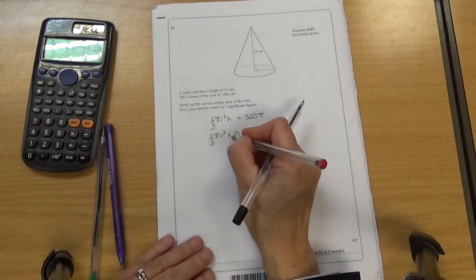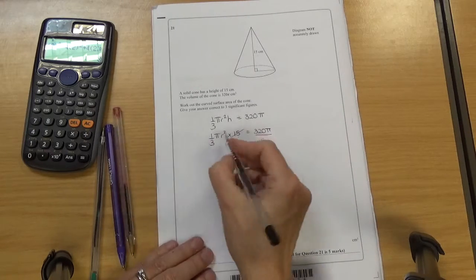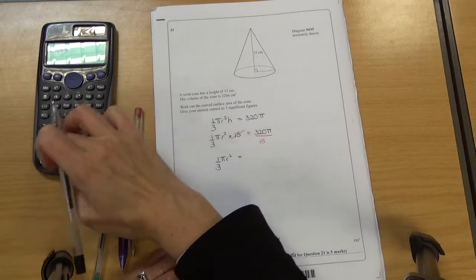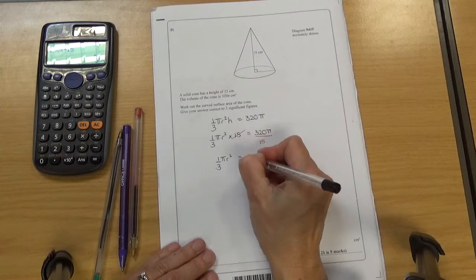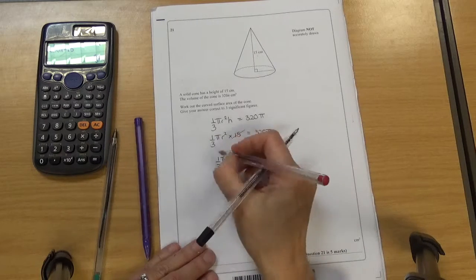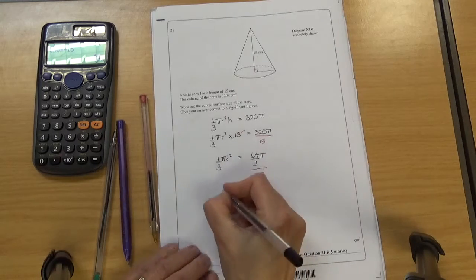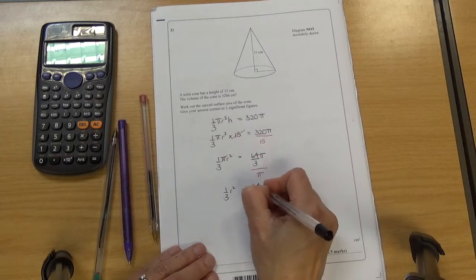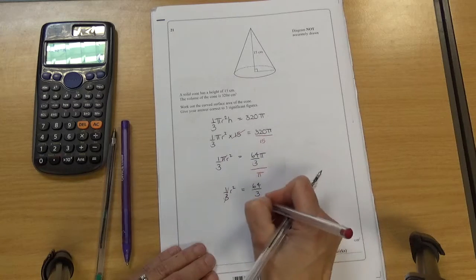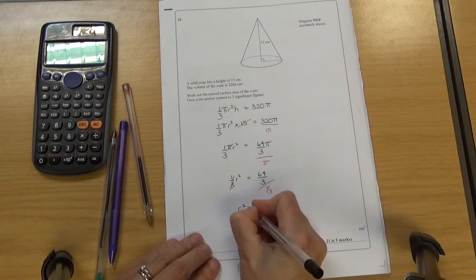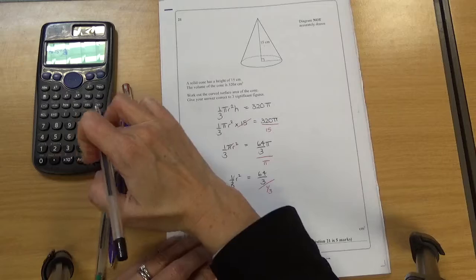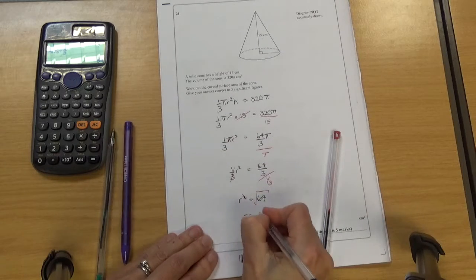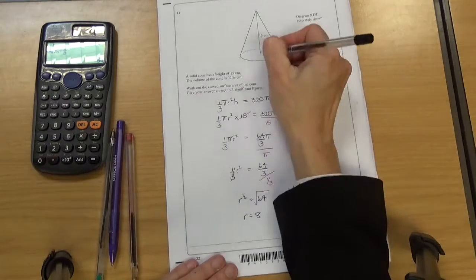Then I want to work out what r is. So the opposite of multiply by 15 is divide by 15. So 64/3 pi. Opposite of multiply by pi is divide by pi. Opposite of multiply by 1/3 is to divide by 1/3. And the opposite of squaring is square rooting. And you have to get all the way to there before you get a second mark. So I now know that this is 8.